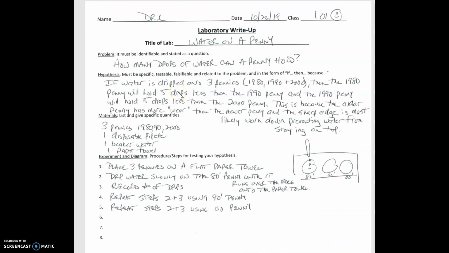Okay, so the hypothesis has to be testable. If water is dripped onto 3 pennies, and I'm going to say we're just picking different dates, 1980, 1990, and 2000, then the 1980 penny will hold 5 drops less than the 1990, and the 1990 penny will hold 5 drops less than the 2000. This is because the older penny has more wear than the newer penny, and the sharp edge is most likely worn down, preventing water from staying on top. Sounds reasonable. You have an if, you have a then, and you have a because.